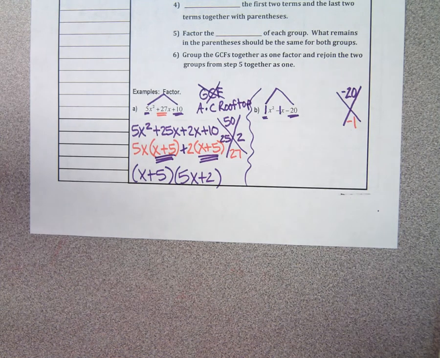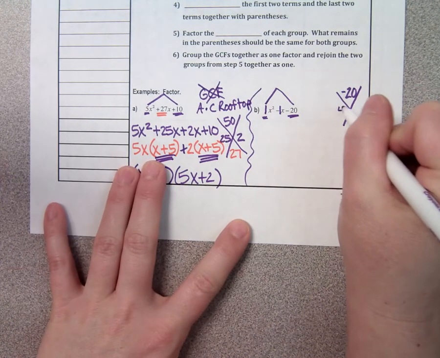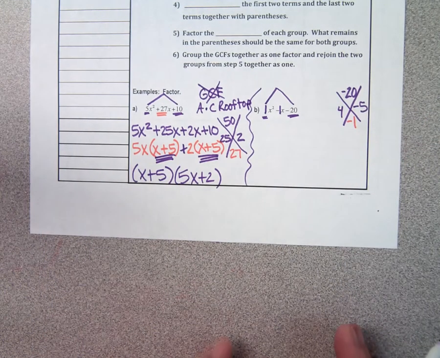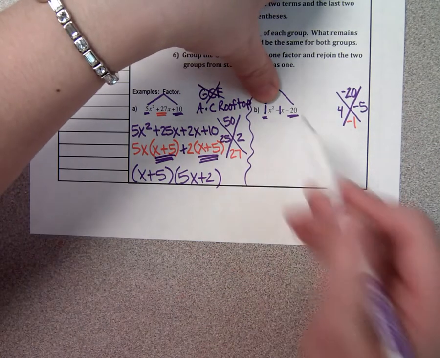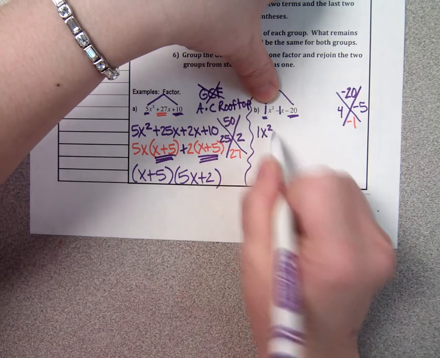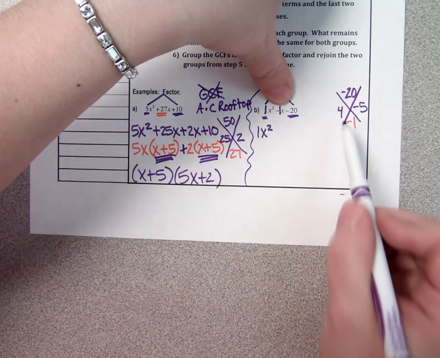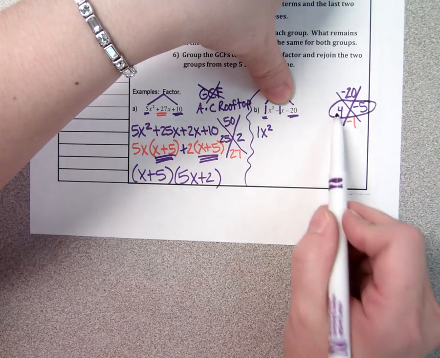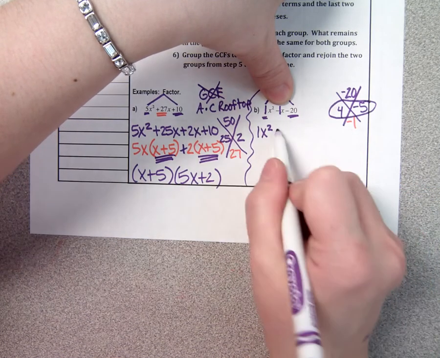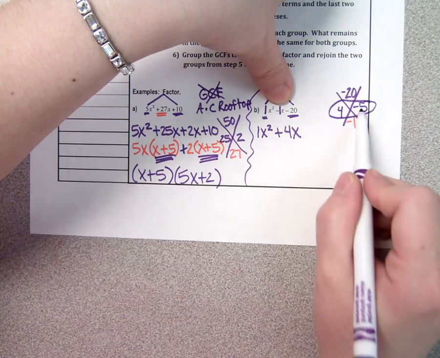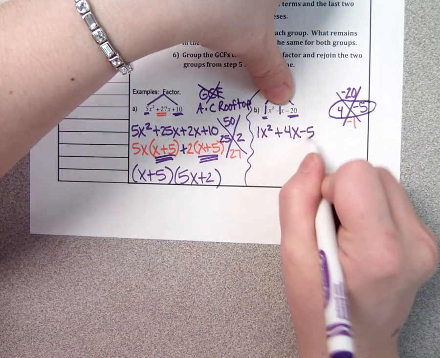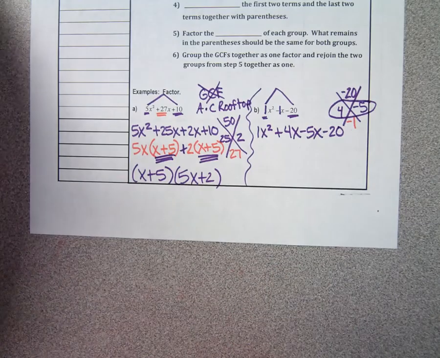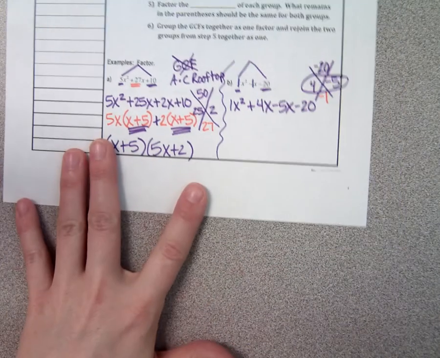Okay, what'd you get? A 4 and a negative 5, or a negative 5 and a 4. You just have to make sure that your 5 is the one that's negative. Then I recopy the 1x squared, but instead of using the middle guy, I'm going to use these numbers I just came up with. So what would I write? x squared plus 4x minus 5x minus 20.